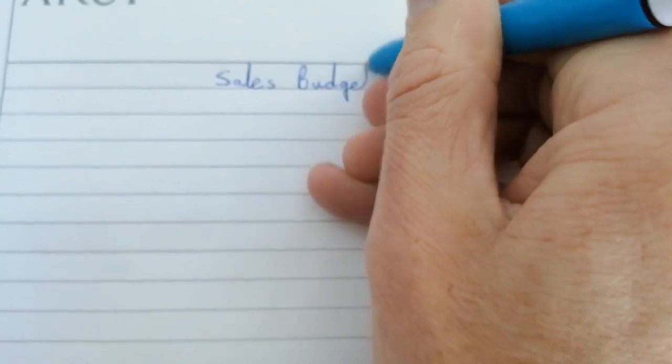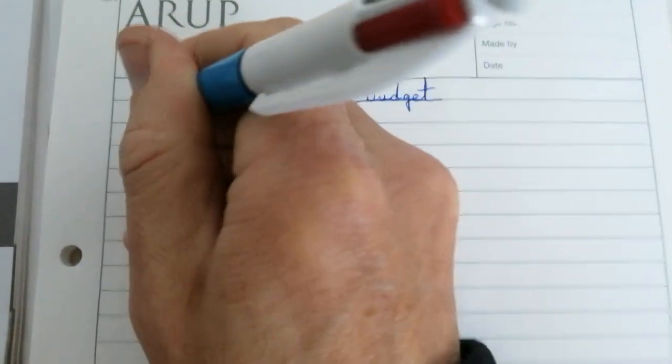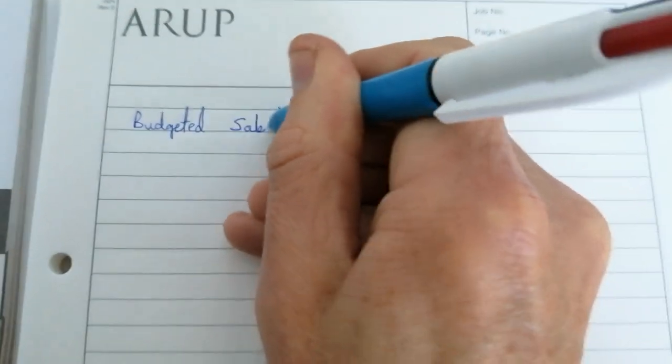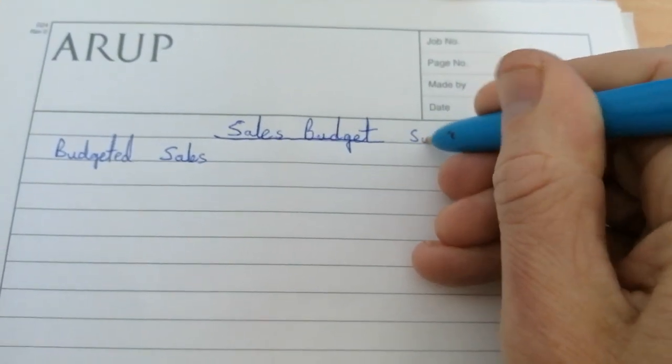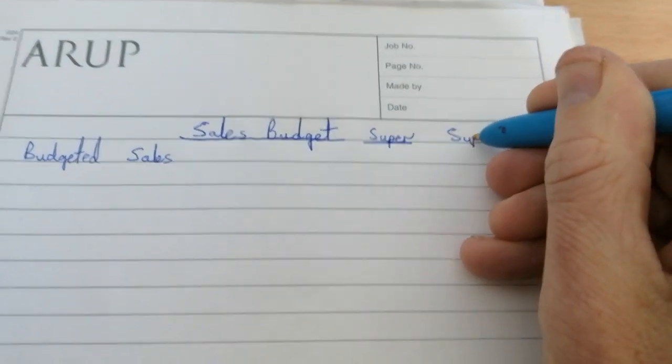And this can be rough enough as well because, as I say, there's no marks going for it. This is just rough work because you need the sales figure afterwards. But I'm just going to do it out properly anyway. Budgeted sales. Oops, I forgot one thing. I better put it over here. This is going to be Super and Supreme, isn't it? Super, Supreme.